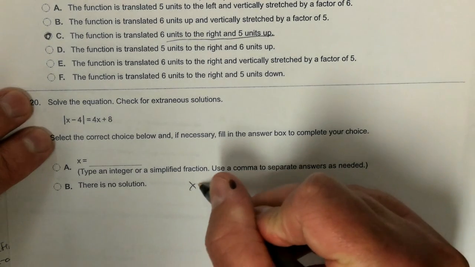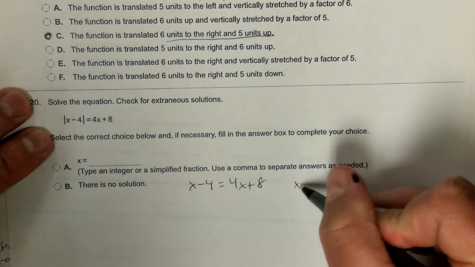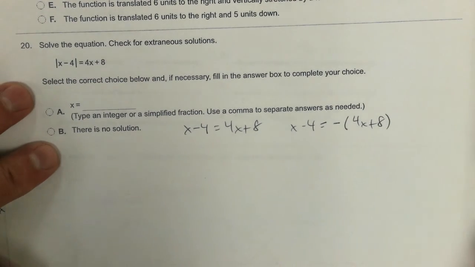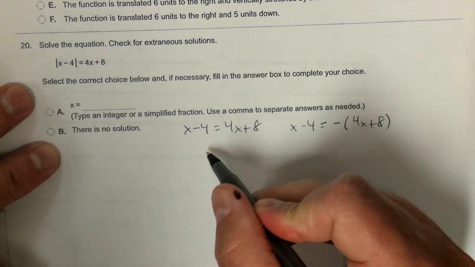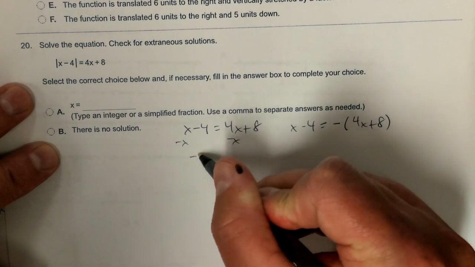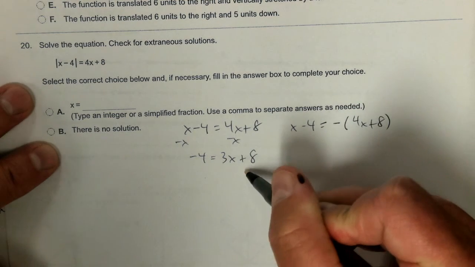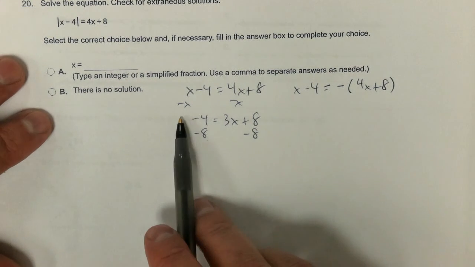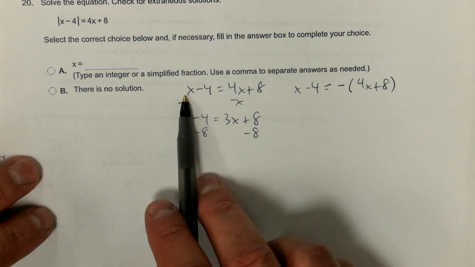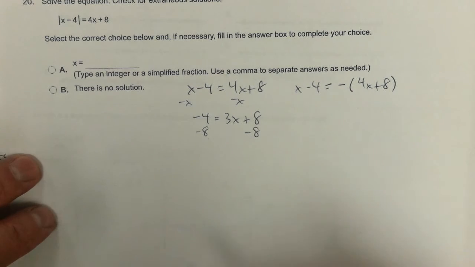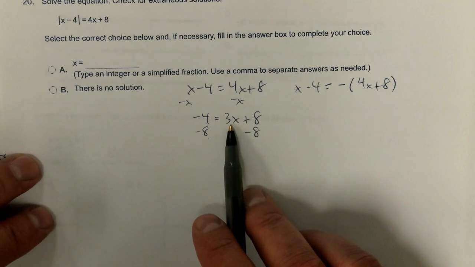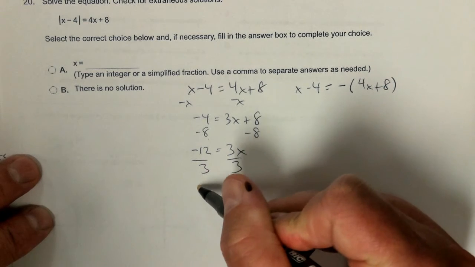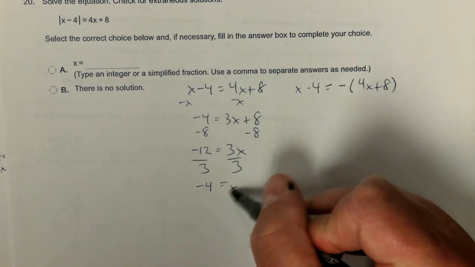So we say x minus 4 equal 4x plus 8, x minus 4 equal negative parentheses 4x plus 8. So I'm going to subtract x. So I have negative 4 equal 3x plus 8. Then I'm going to subtract 8. The reason why I chose to subtract x is because 4x is bigger than x, and so I kept the 4x where it was. So I subtracted x from both sides to get 3x. Now I have to subtract 8, so I have negative 12 equal 3x. And then we divide, so we get negative 4 equal x.